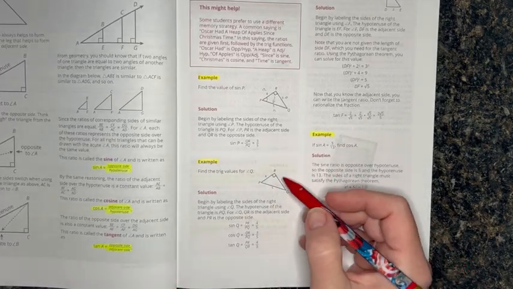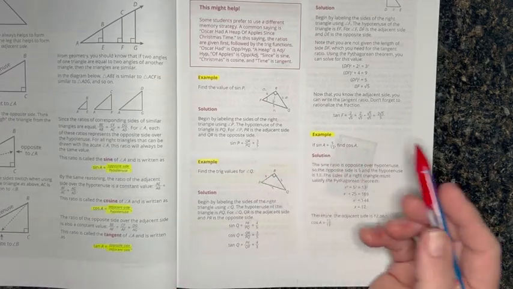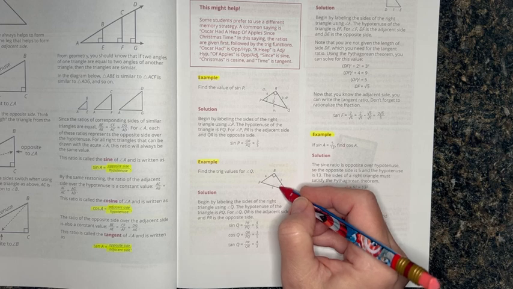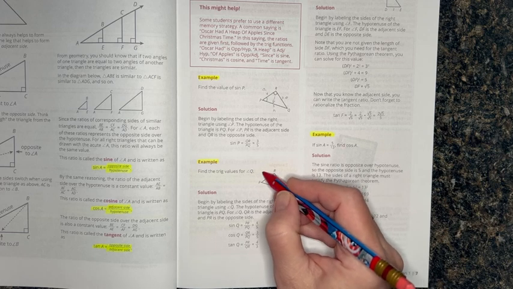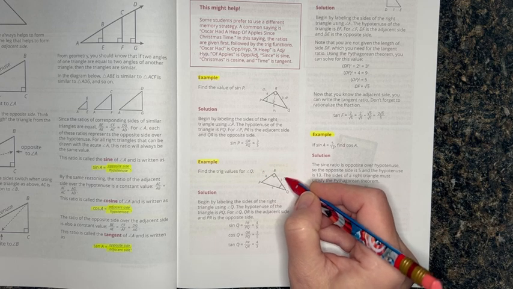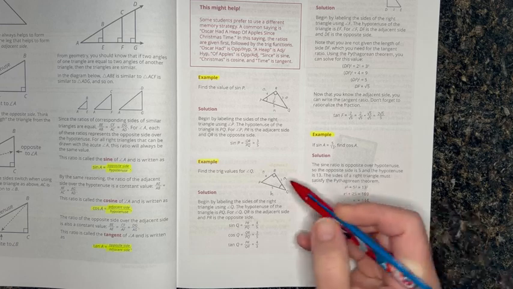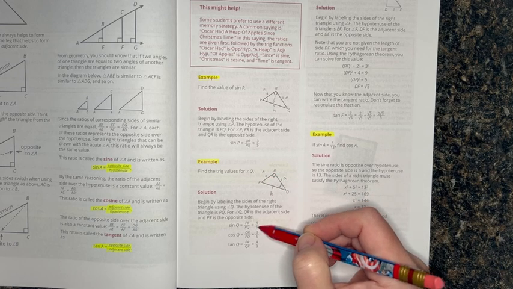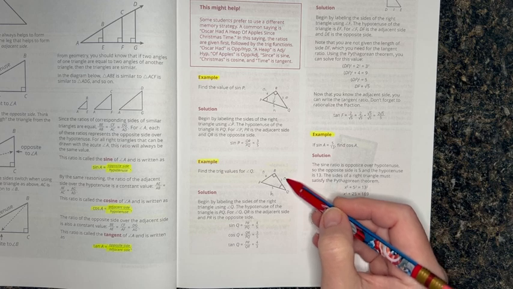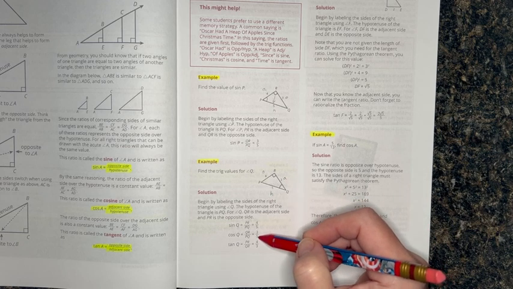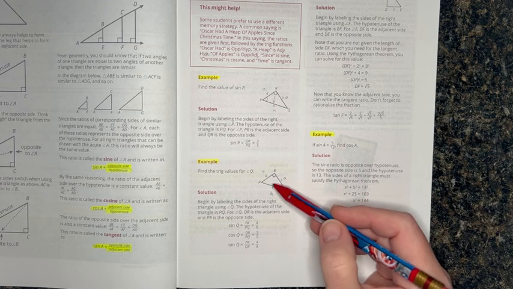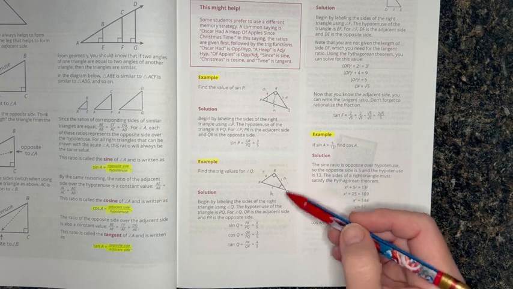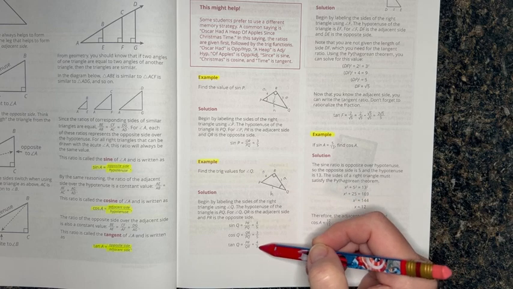For this next example, it says find the trig values for Q. So they want all of them. Opposite is over here, adjacent is here, and the hypotenuse is here. So for the sine, we have opposite over hypotenuse, so 4/5. The cosine is adjacent over hypotenuse, or 3/5. And for the tangent, it's opposite over adjacent, or 4 over 3.